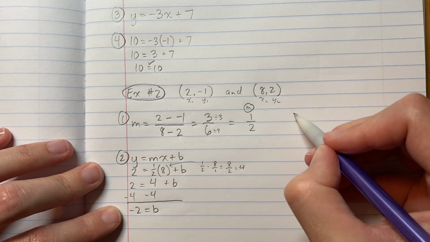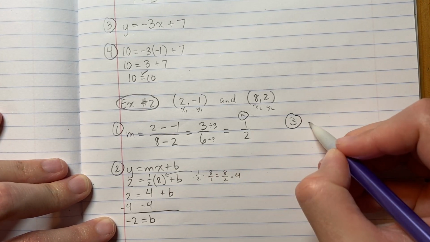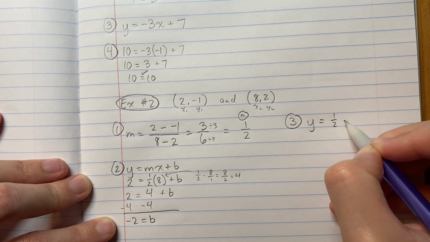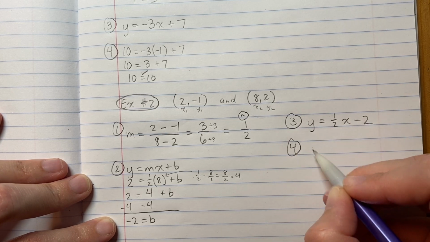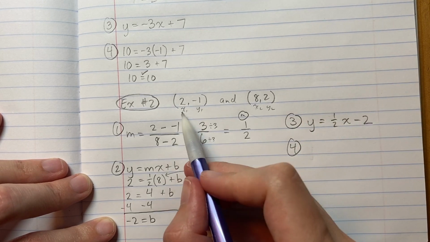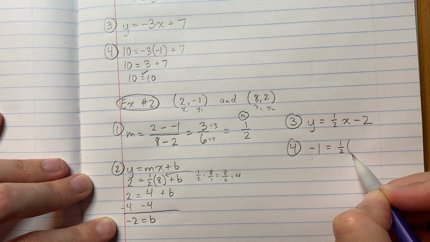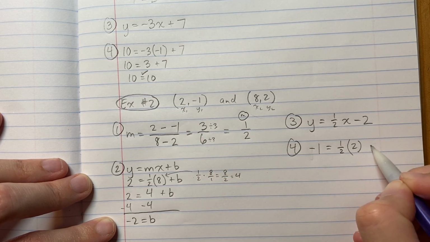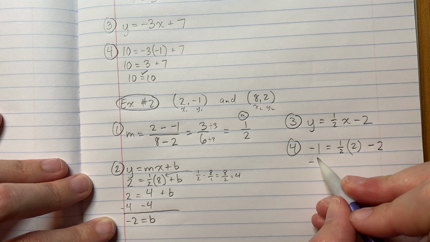Okay, so my equation is, here's my b, here's my m. y equals mx plus b. And then let's just check it really quick. I'm checking it using the other point. So my other point is negative 1 equals mx plus b. Okay, and then let's just make sure this is a true equation.